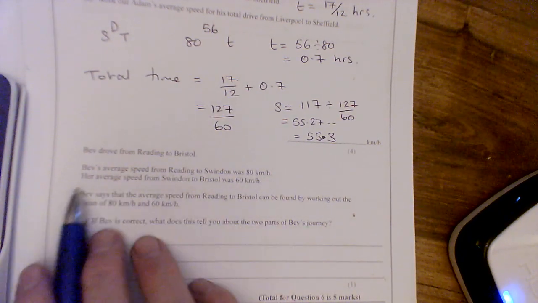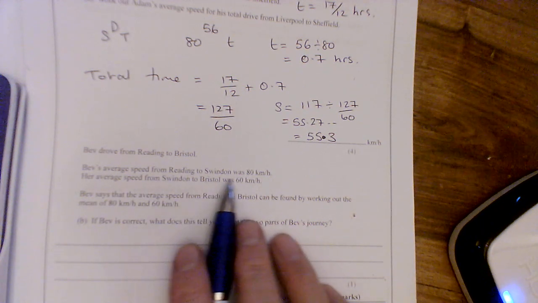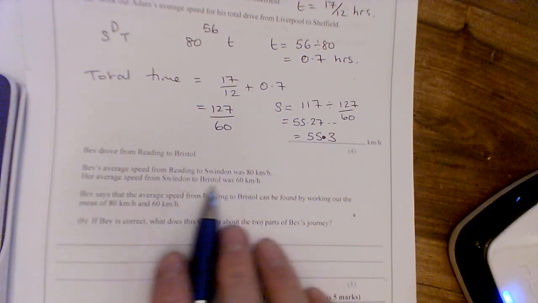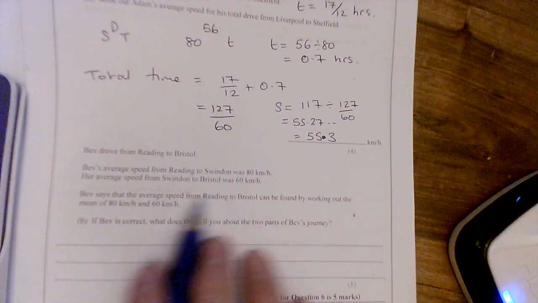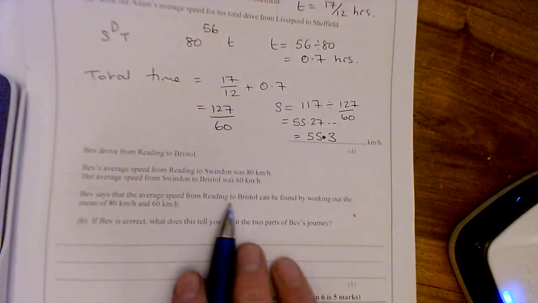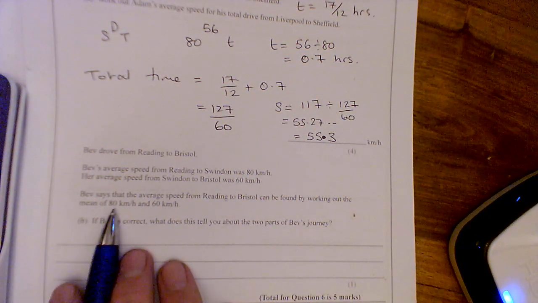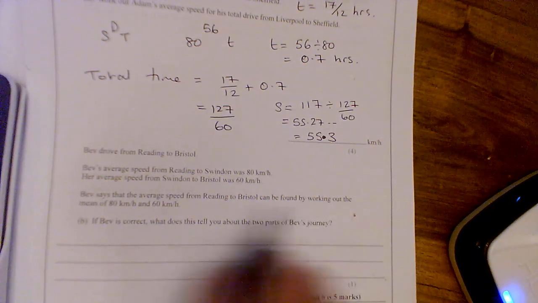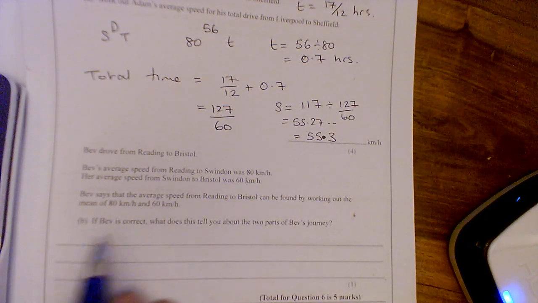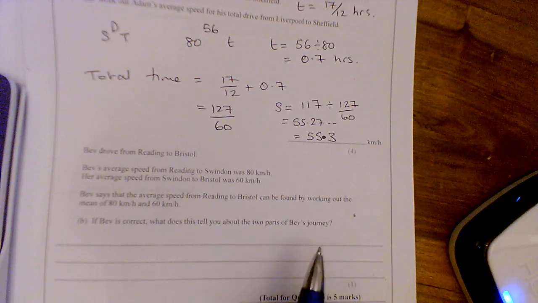Ben drove from Reading to Bristol. Bev's average speed from Reading to Swindon was 80. Her average speed from Swindon to Bristol was 60. Bev says the average speed from Reading to Bristol can be found by finding the mean, so you add them and divide by 2. If Bev is correct, what does that tell you about the two parts of the journey?